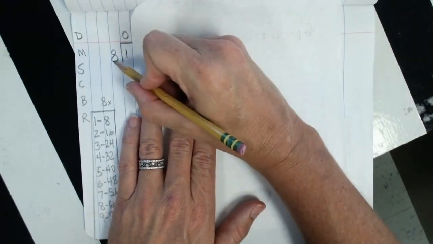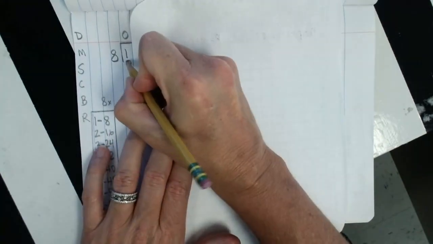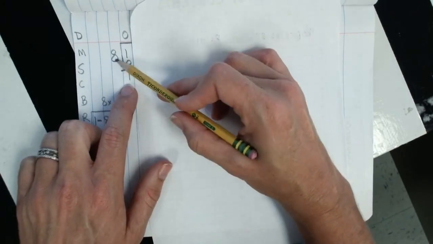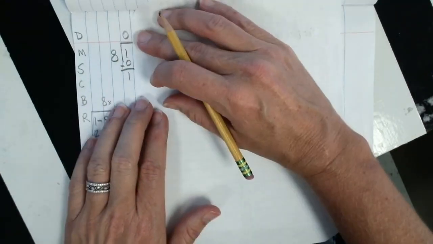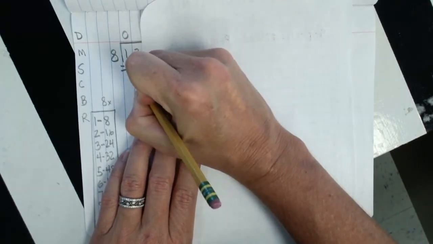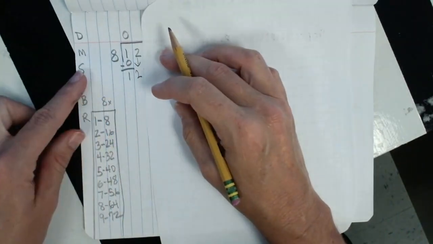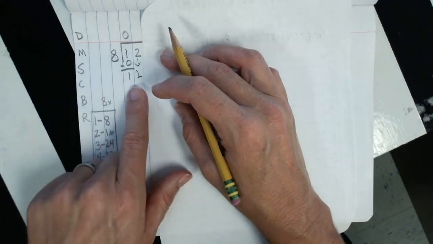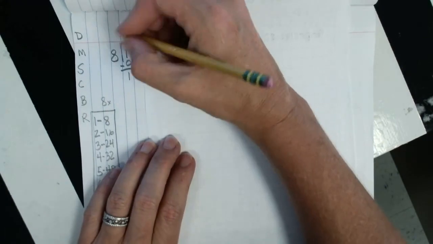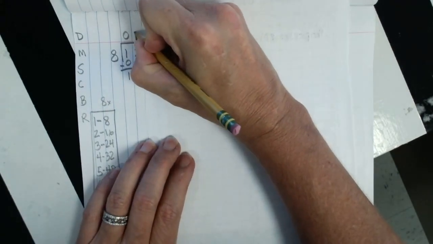Now we have to multiply. 8 times 0 is 0. Sister says to subtract, and then we check. Is 1 less than our divisor? Yep. Now we're going to move to the next place value. Brother says bring down that next digit, and we have 12. Now we see, how many times can 8 go into 12? Well, it's not going to be able to go 2 times. It looks like it's only going to be able to go 1 time. So we put our 1.